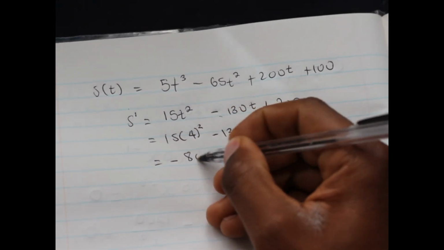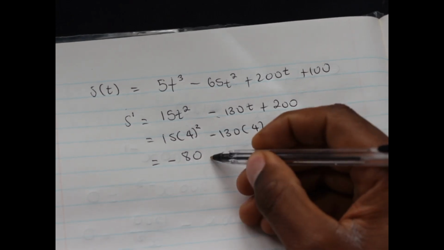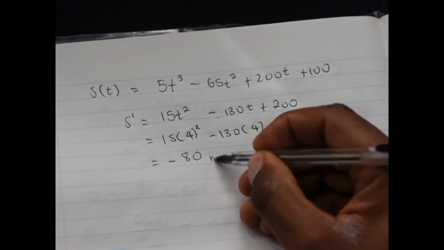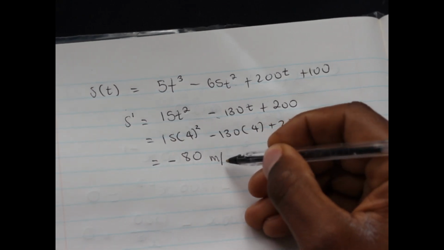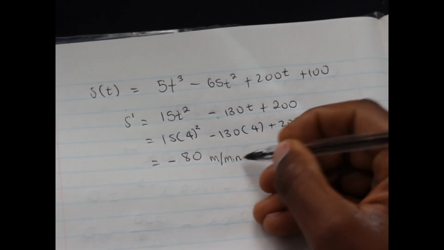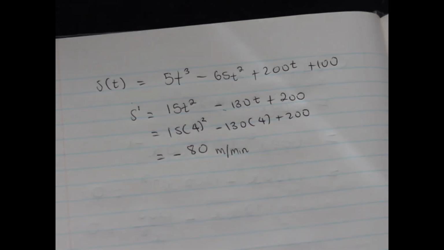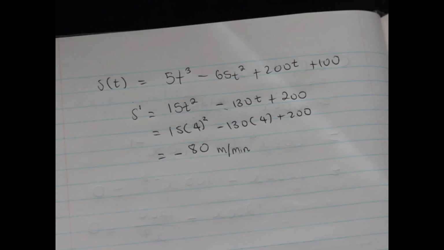Right, minus 80 meters per minute. So it's meters per minute. So now that tells us that because our answer is negative, the height is decreasing.